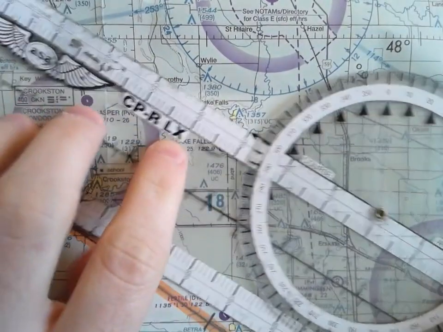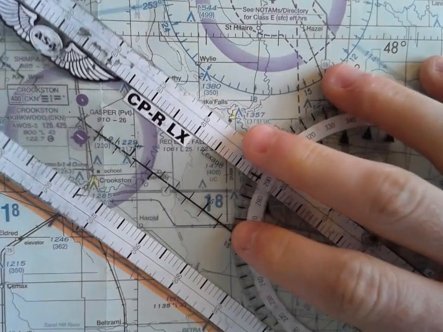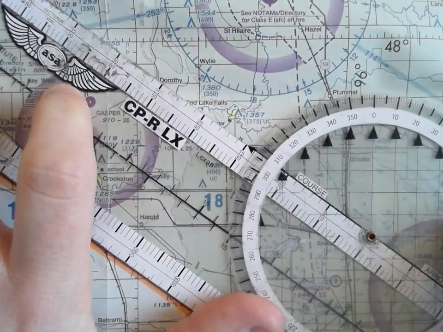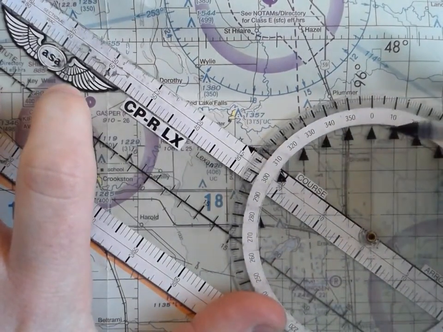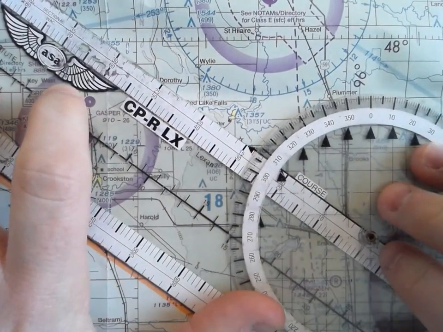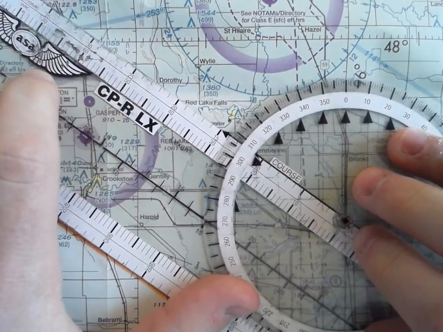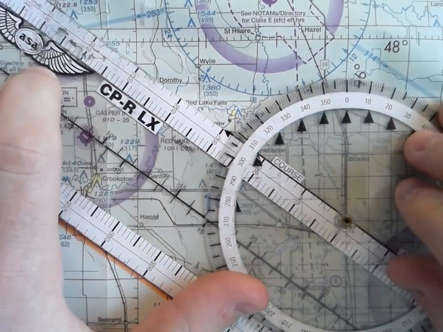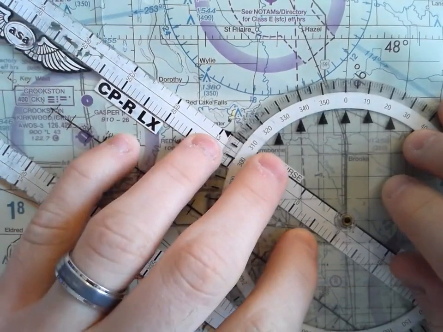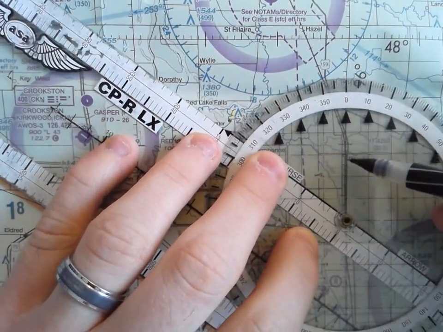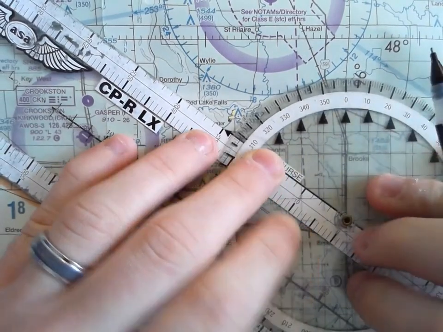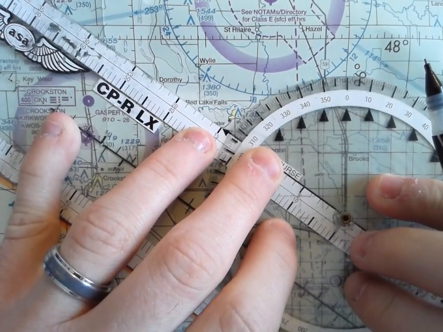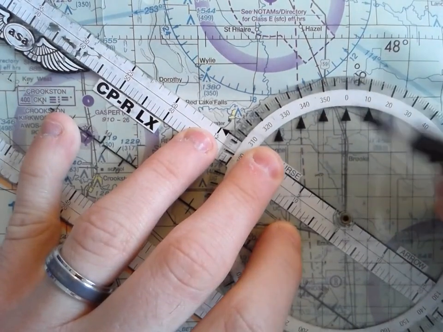So I'm going to set my plotter so that the straight edge is aligned with the route, and then I'm going to align the card here so that 0 is pointing up. I'm going to slide the plotter slightly so that that 0 line is aligned with that line of longitude. And if you look through the card here, you can see that line is aligned with that line of longitude. So again, verify that edge is straight along your course line, and make sure that 0 line is aligned with that line of longitude.